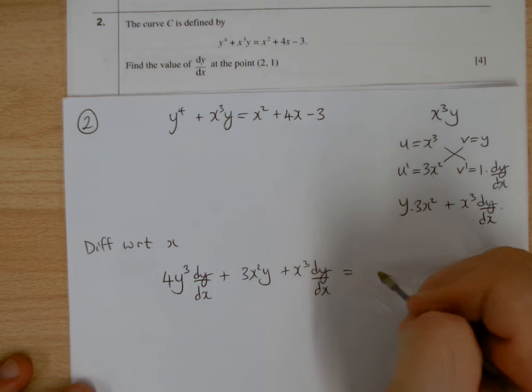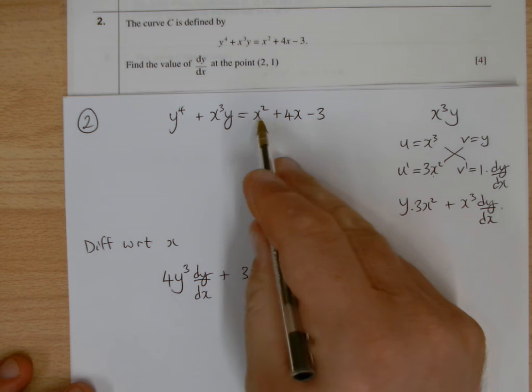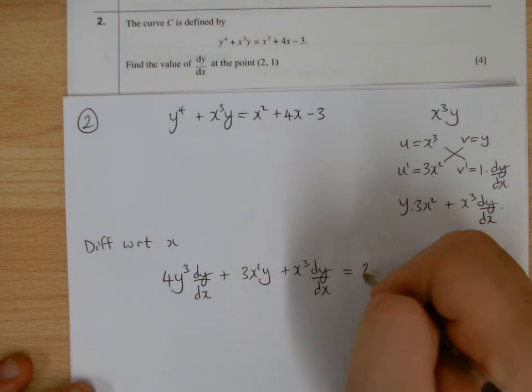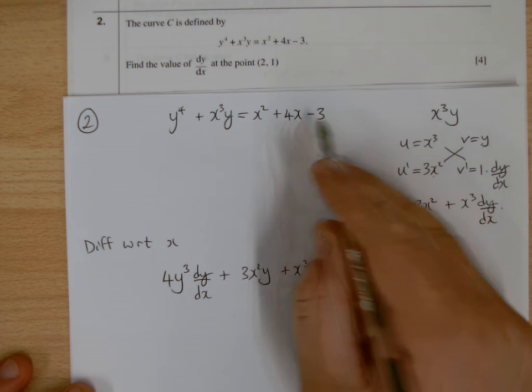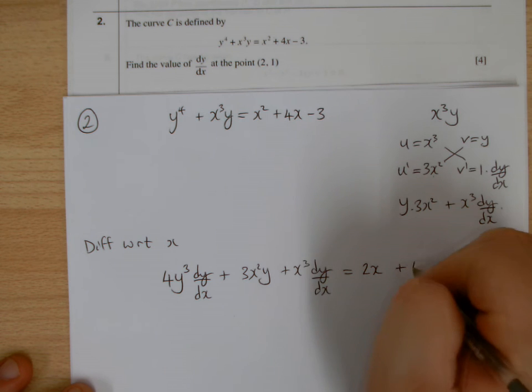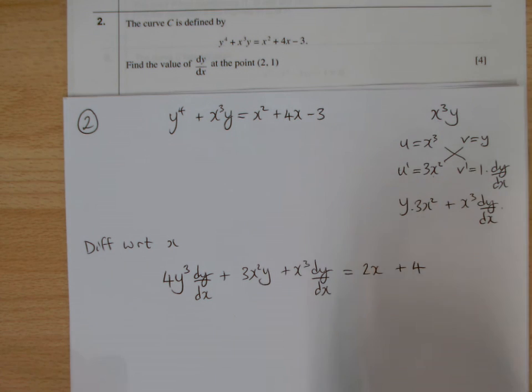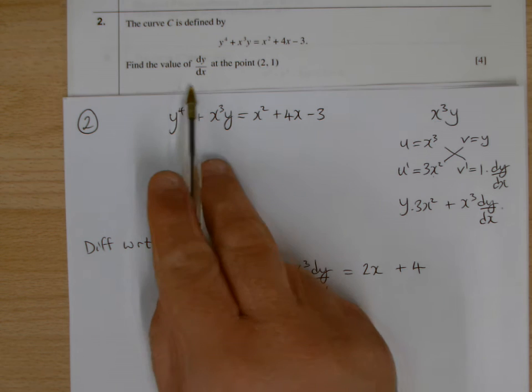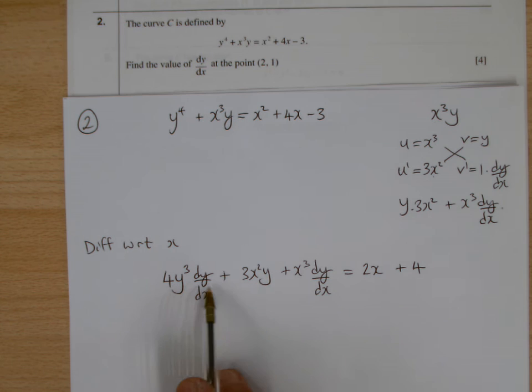On the other side then I've got, well, 2x from there, yeah? And 4x just becomes 4. And then minus 3 disappears, the constant disappears there. Now what I can do, just like the first one, I could now try and rearrange this to get dy/dx equals, okay? But because they just want the value of dy/dx, I could sub it in here. So I could actually sub the values in straight away if I wanted to.